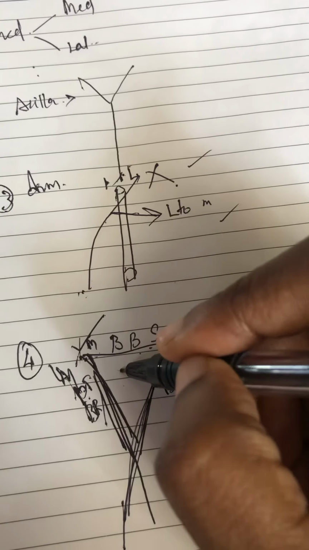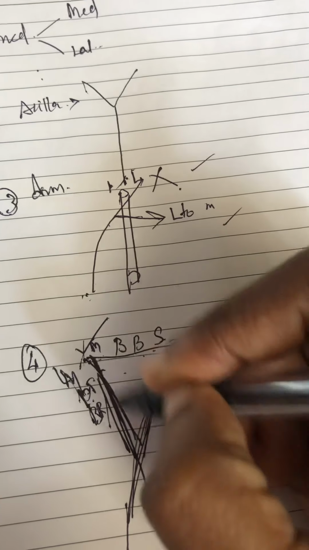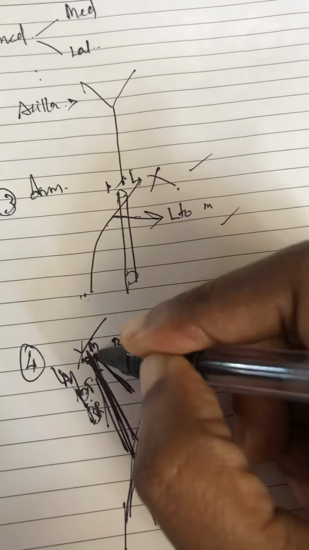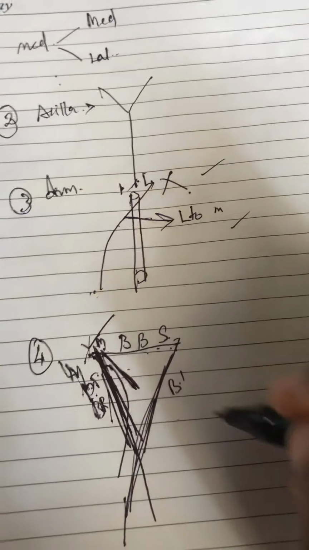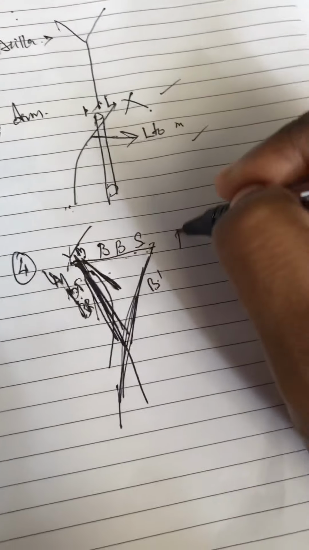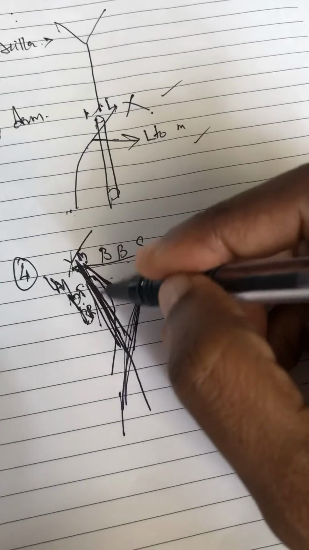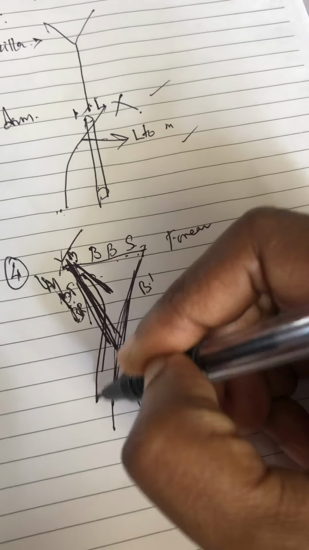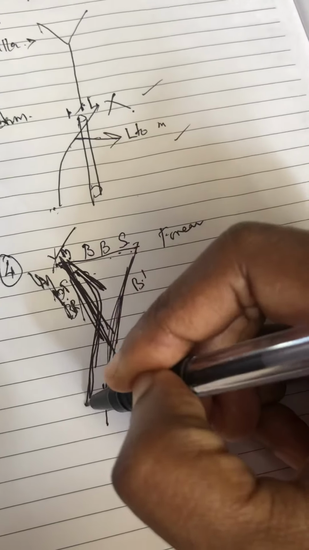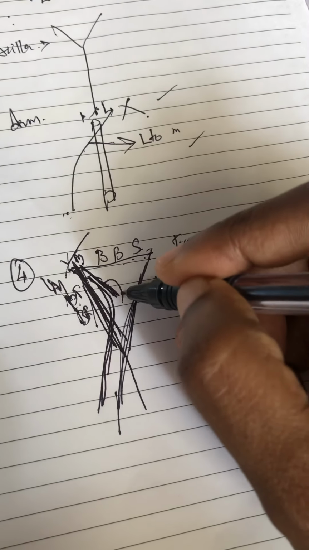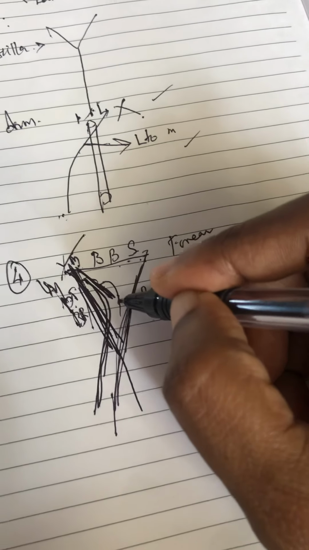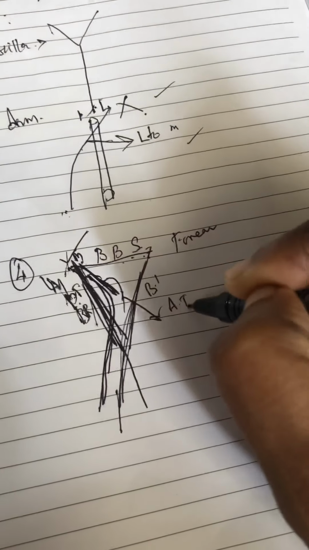Then it enters here, and here I said this is pronator teres. There are two heads of pronator teres. So this median nerve passes between the two heads of the pronator teres in the forearm. This is very important point, key point. Then next here it gives the nerve called anterior interosseous branch.